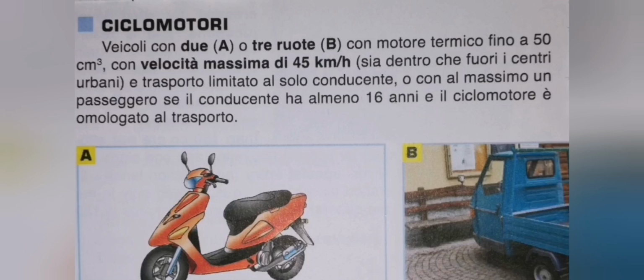So the maximum speed a ciclomotore can go is 45 km per hour, and the size of the cylinder is 50 cubic centimeters. So any other form of two-wheel vehicle that is more than this is no longer a ciclomotore. It's either motocicli or tricicli. So in the case of ciclomotore, the cylinder ends at 50 cubic centimeters, and the maximum speed is 45 km per hour.